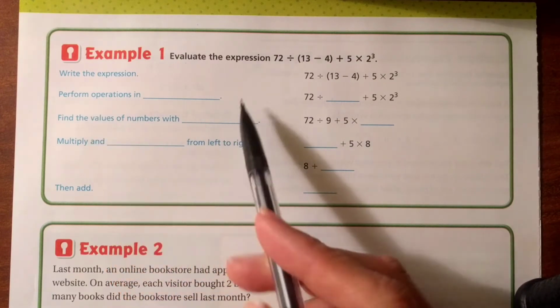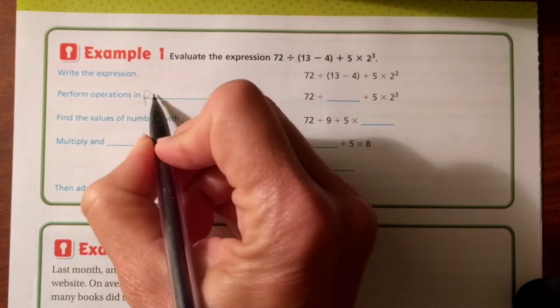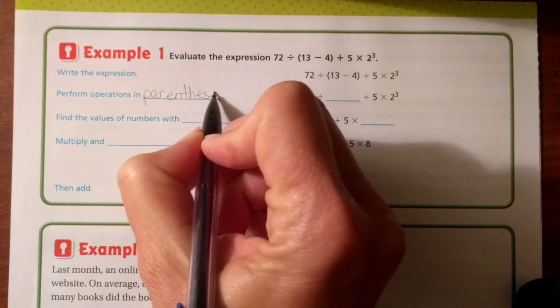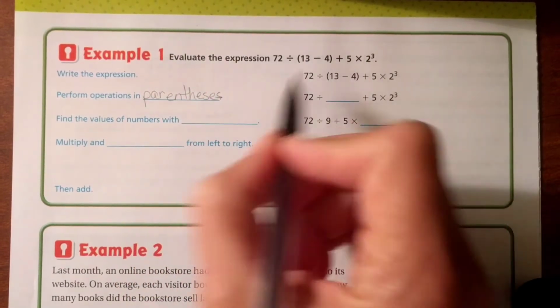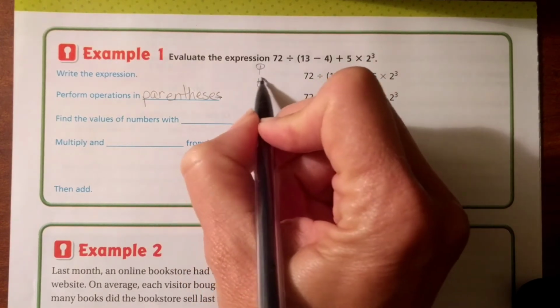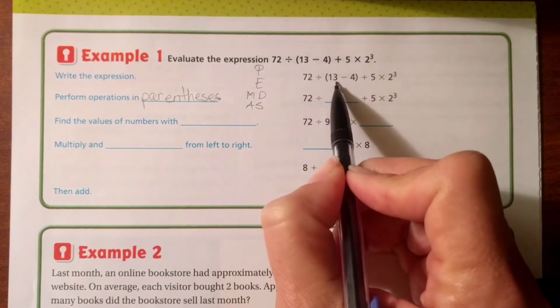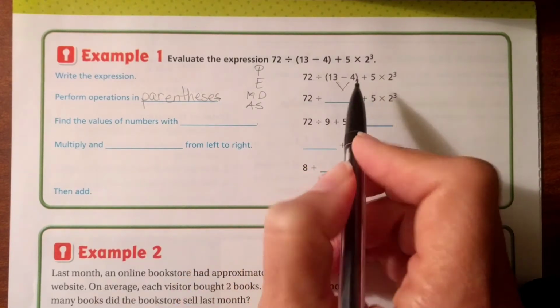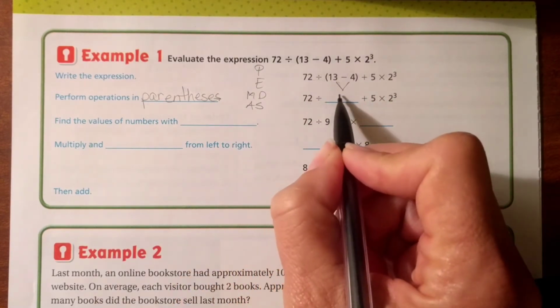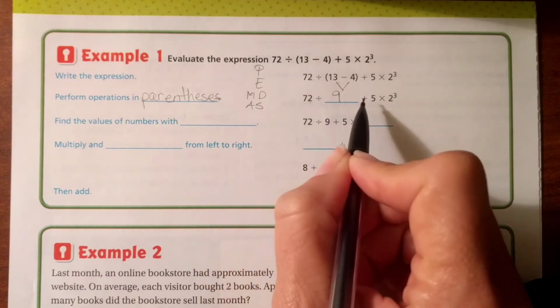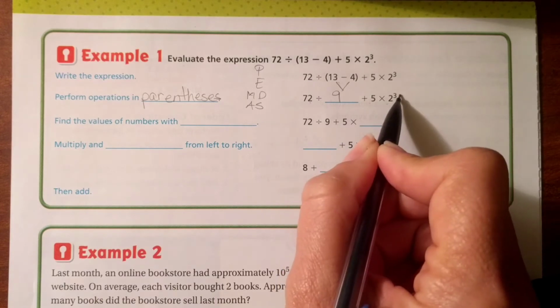Then we perform the operations in parentheses, because according to PEMDAS, parentheses comes first. So we do this one first. So 13 minus 4 is 9. So now we have 72 divided by 9 plus 5 times 2 to the third power.